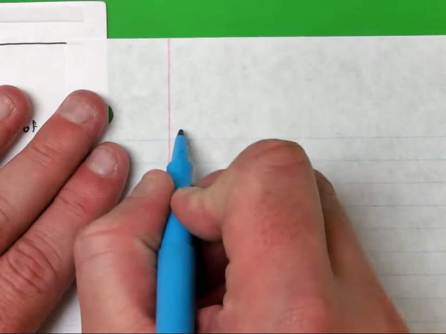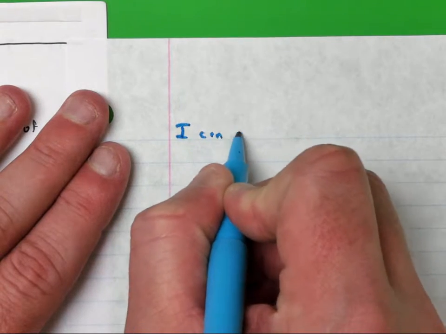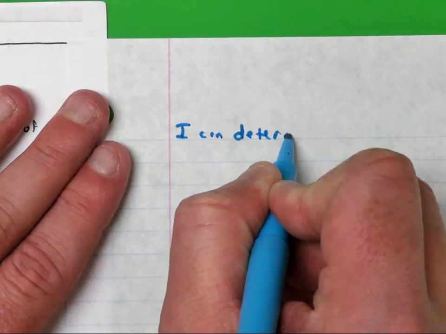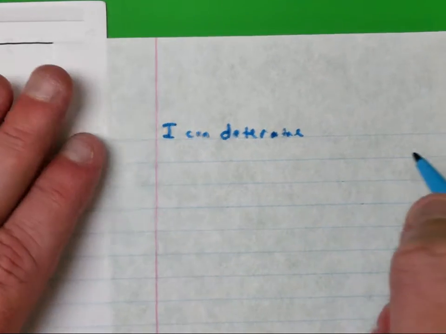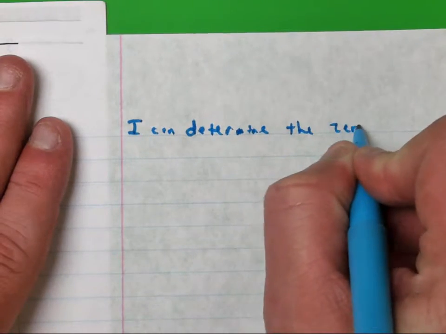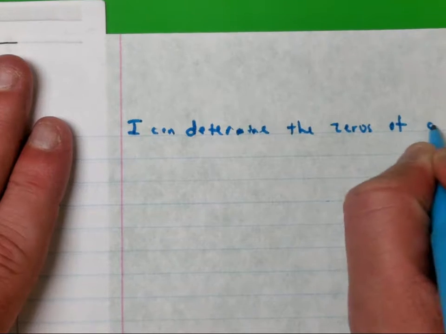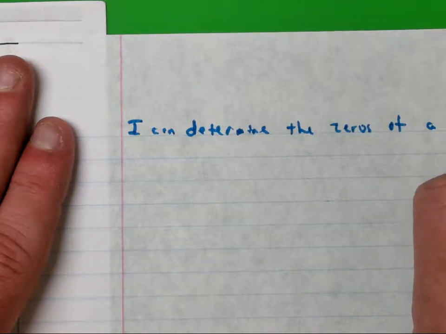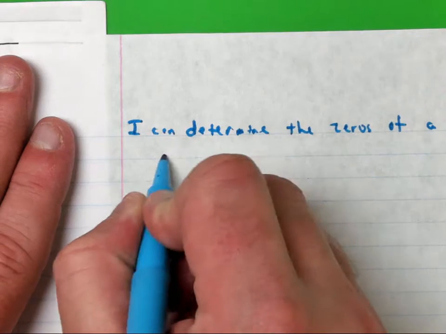These are the notes for Wednesday, October the 4th. The learning target today was the same as yesterday. I can determine the zeros of a polynomial function.